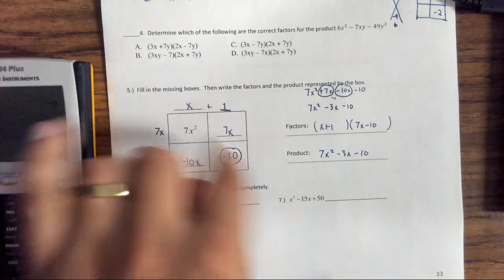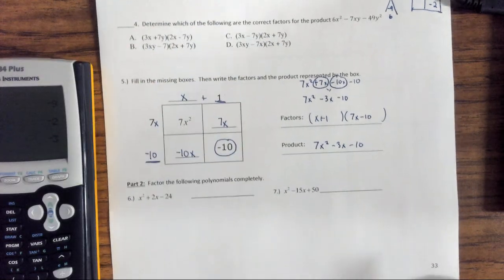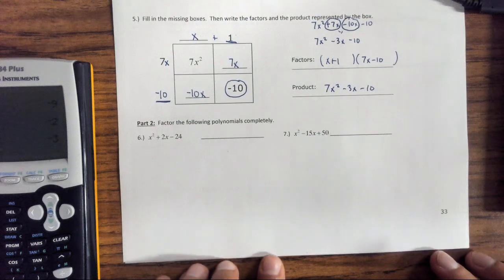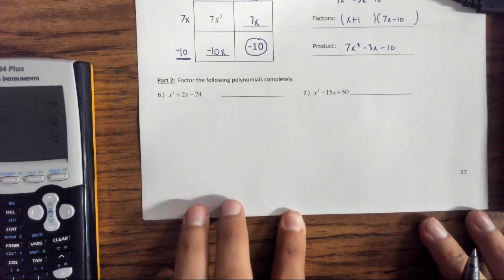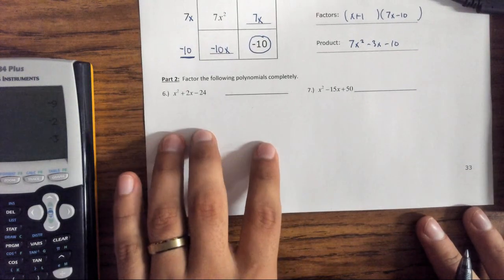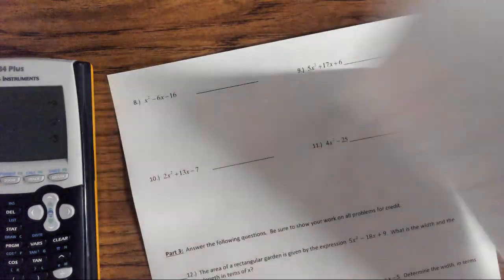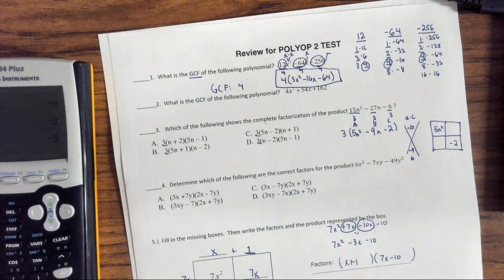Okay, again, you should know how to fill out the box for your test tomorrow. All right, next we'll factor out some polynomials. I'll show you guys how to do the box method. I'll show you guys an easy one, and then I'll show you guys a tough one on the next page. And then we'll talk about some division and some area.